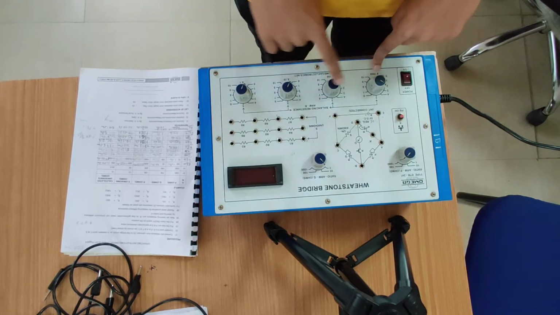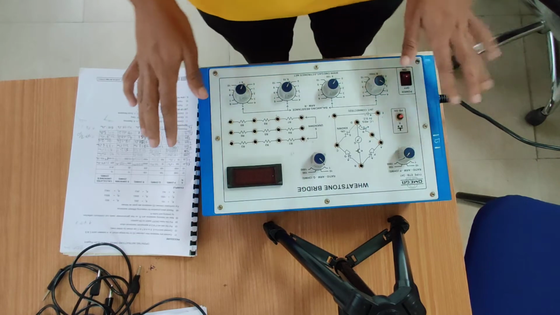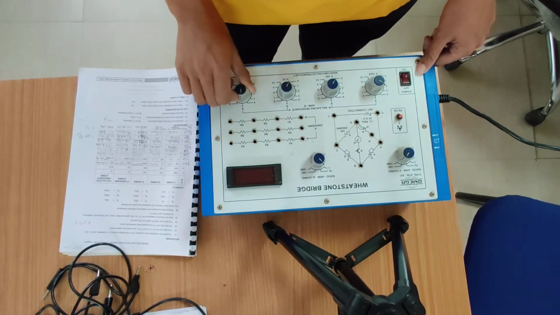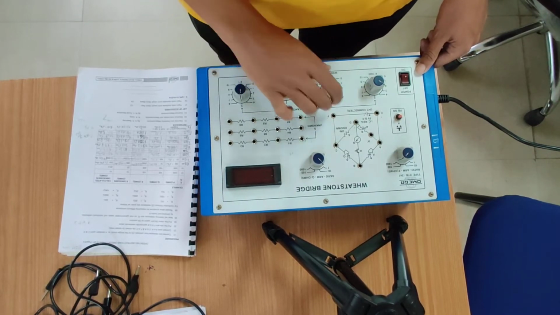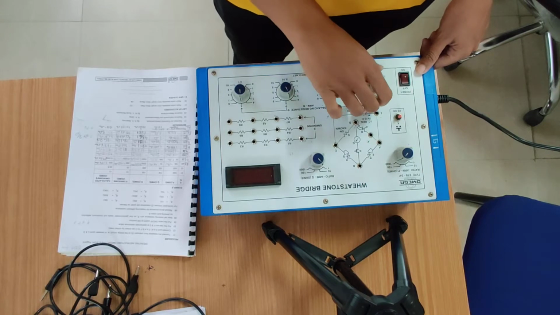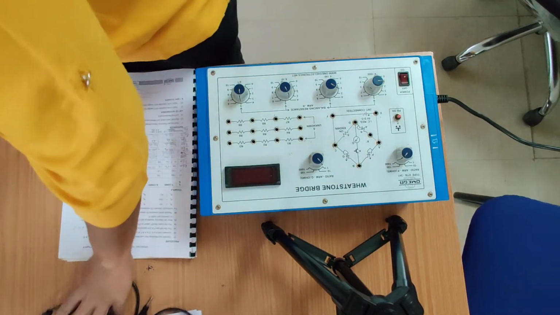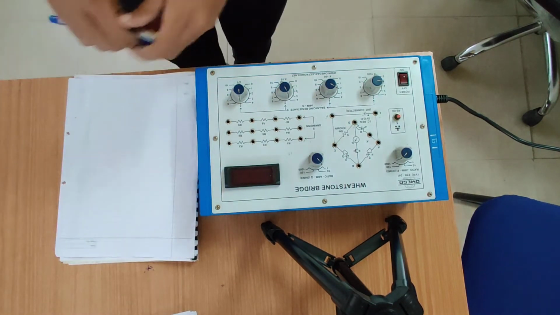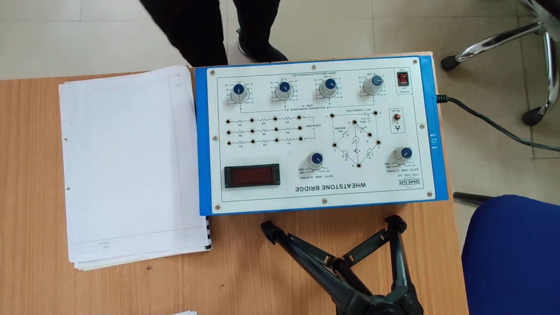Now if only one knob is operating, then this terminology is applied. If all knobs are used, say for example, this is at 5, this is at 4, this is at 3, this is at 2. So let me tell you the value of this here. I think it is readable over here if I am writing something here.